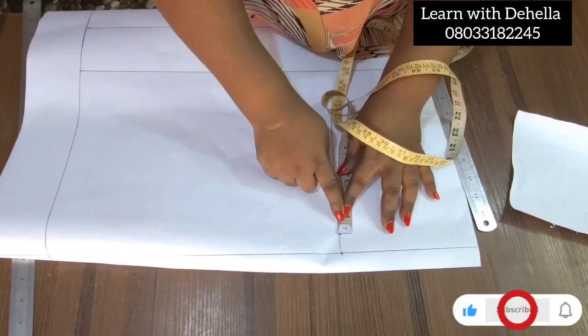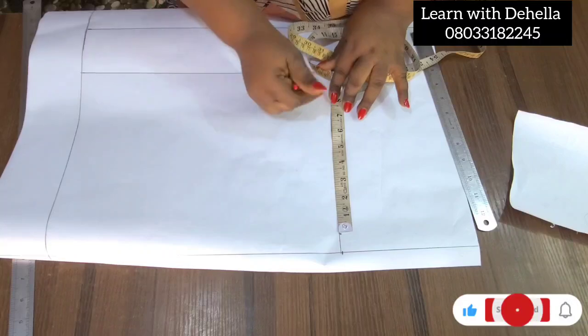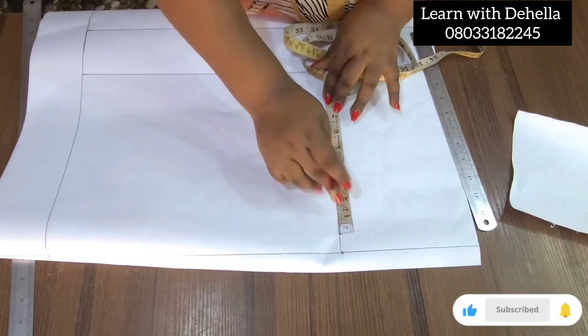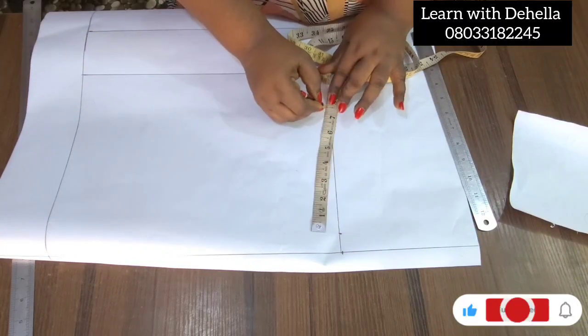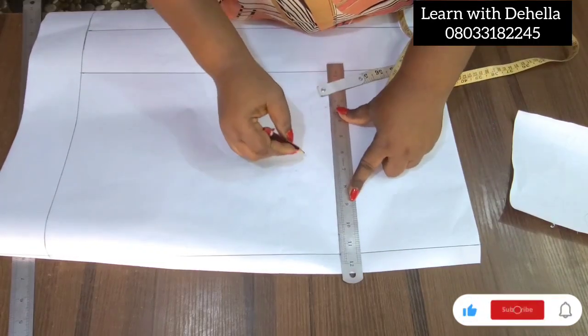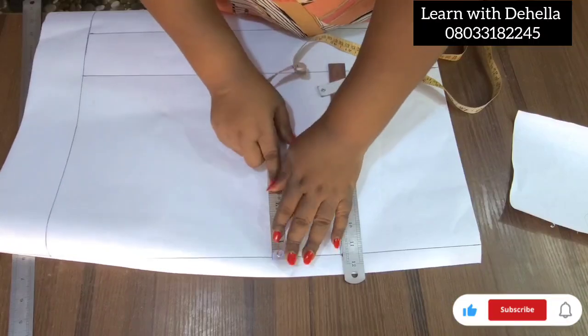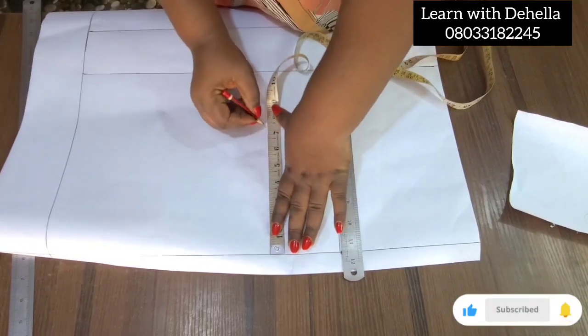Then you make your shoulder slope first. You mark your shoulder slope of 1 inch. So then you place whatever your answer is as your armhole. This is mine. I don't want to call any number so that you don't get confused. So this is mine, and just divide yours exactly like I said now. Divide yours, and whatever it is, that is your armhole measurement.